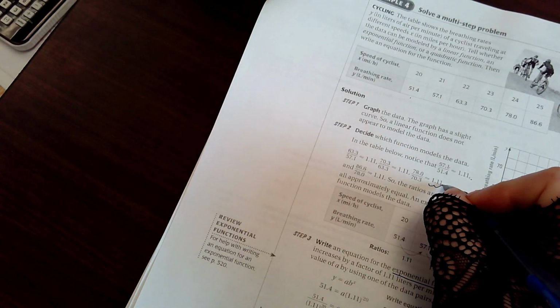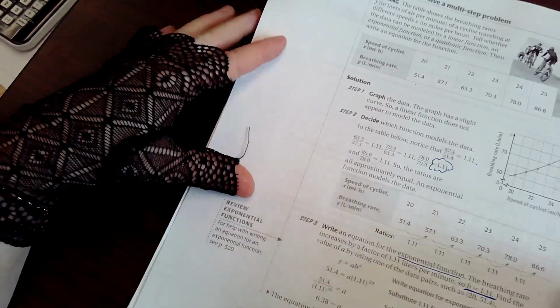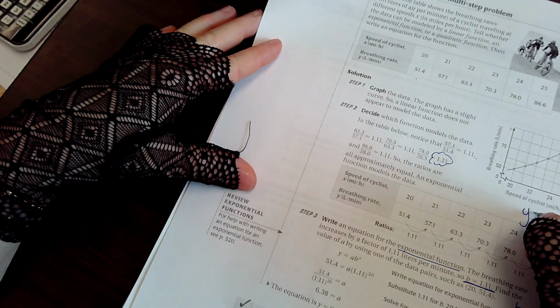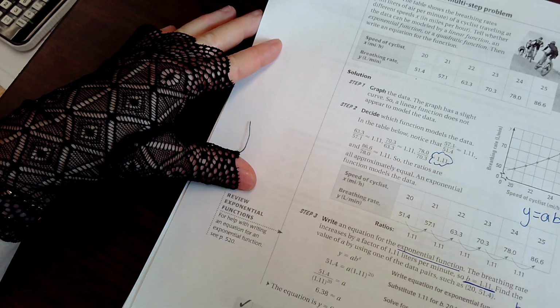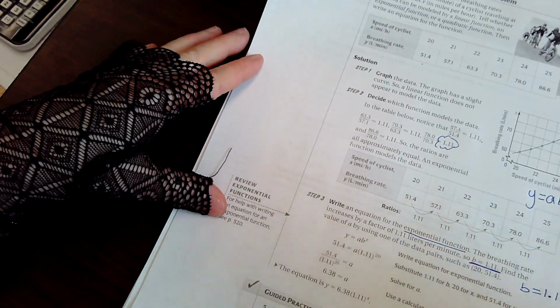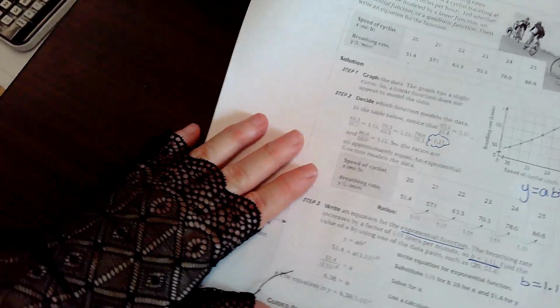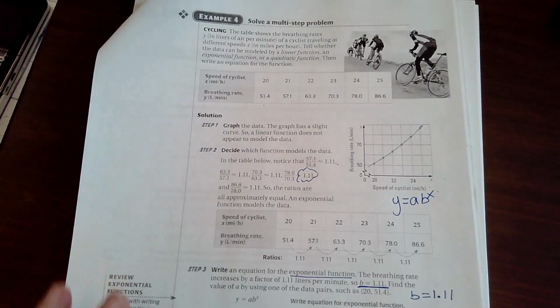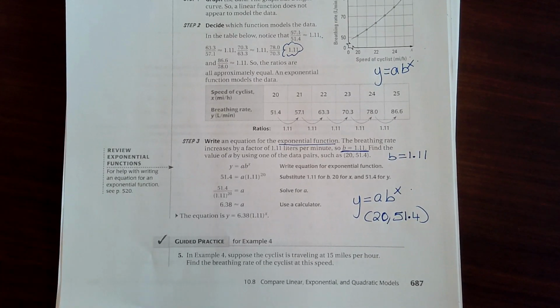So then in an exponential function, we write y equals a b to the x, okay? So when you find, let me move this, make sure you can see it very good. Hold on, I'm going to move this up a little bit like that. There we go. That's very clear now.